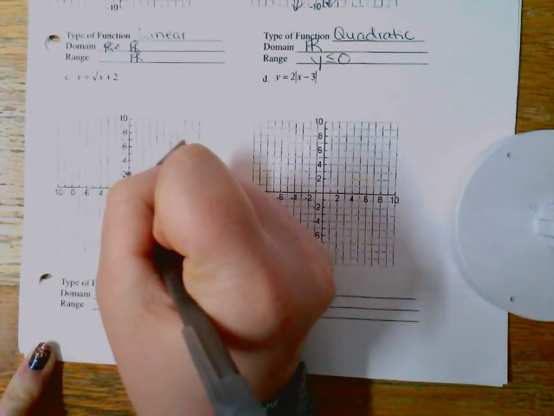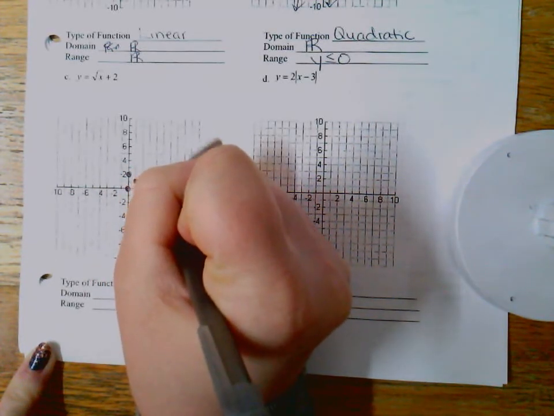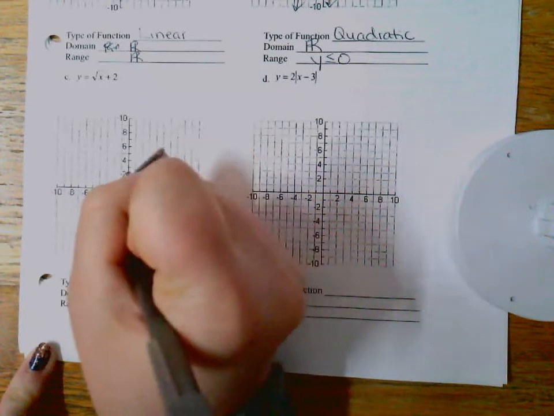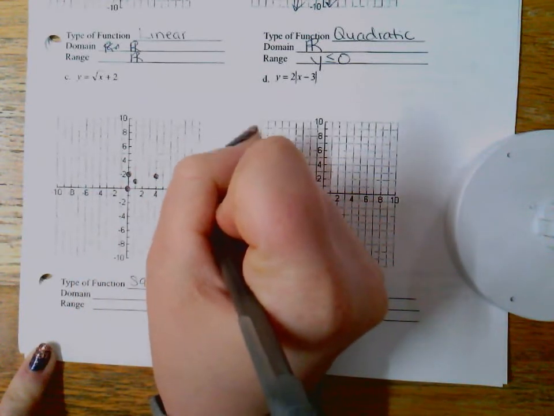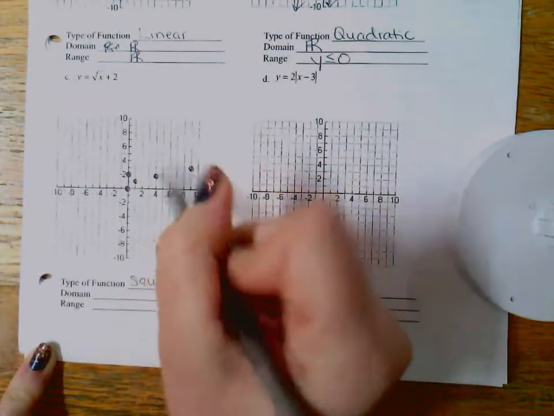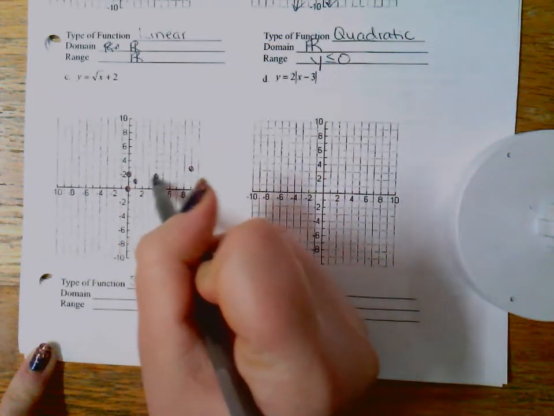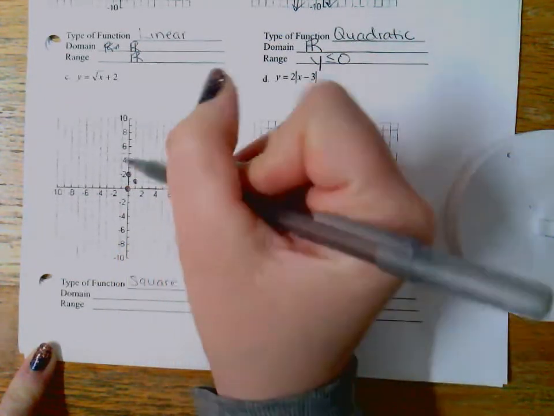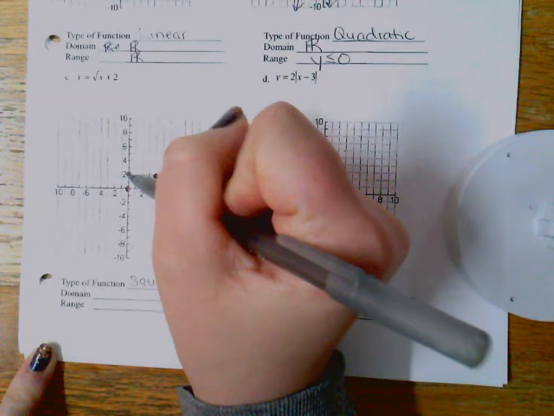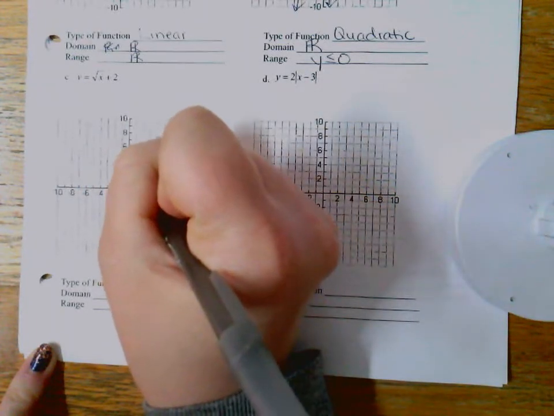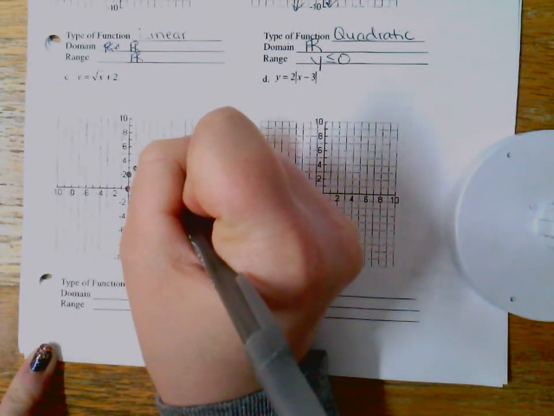The next key point, over 4 up 2, because the square root of 4 is 2. Over 9 up 3, because the square root of 9 is 3. So this is the parent function here. I'm not going to connect those dots. I'm going to shift each of those dots up 2 units, and then that will be my transformed function.